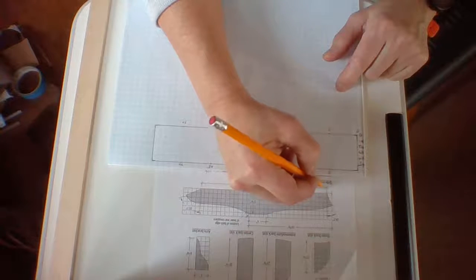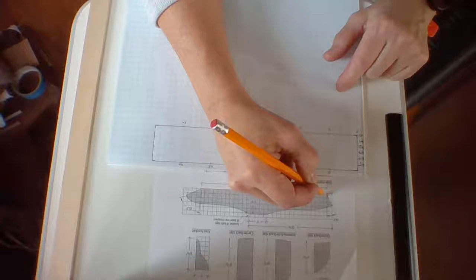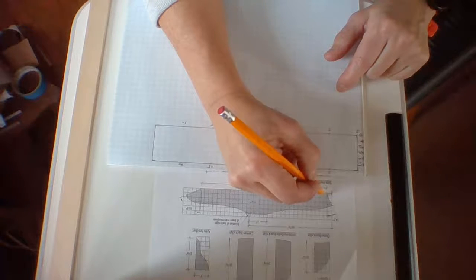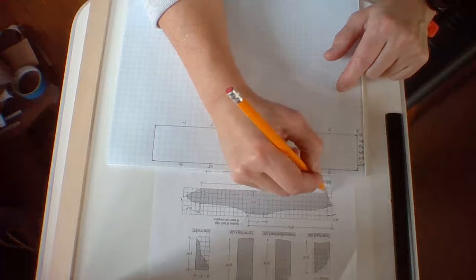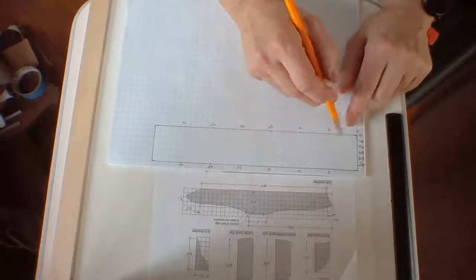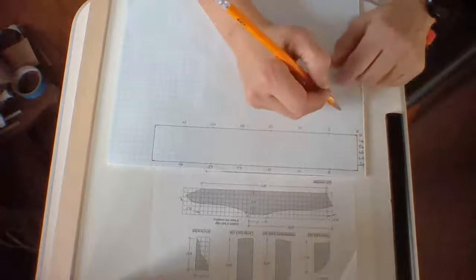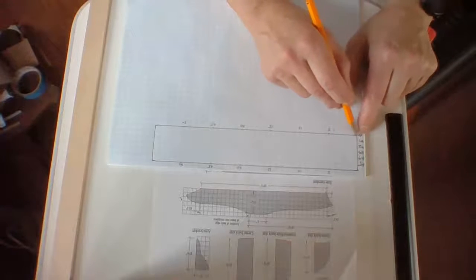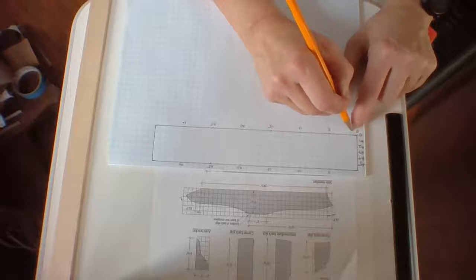Now, it's hard to determine how far past it, but if I divide the space between line 1 and line 2 in half, it looks like it's about halfway between that halfway point and line 1. So it's about a quarter of the way between line 1 and line 2. So I get over here on my baseline, and I'm going to look for line 1.